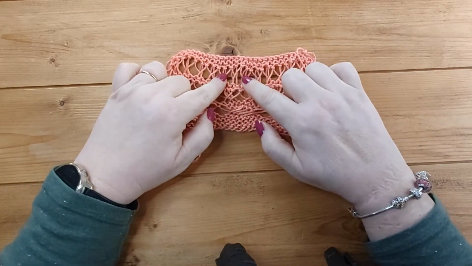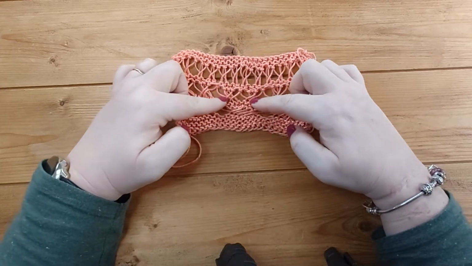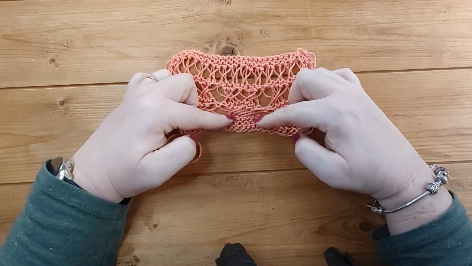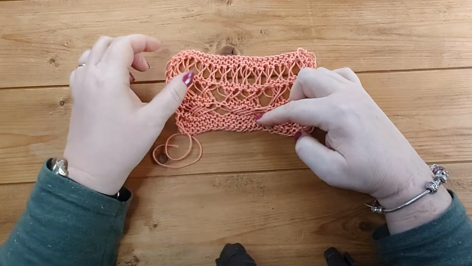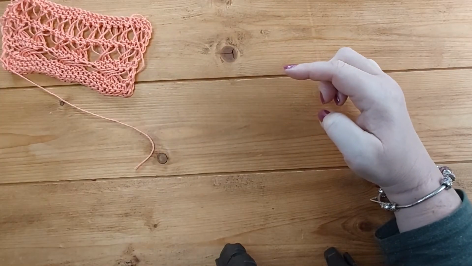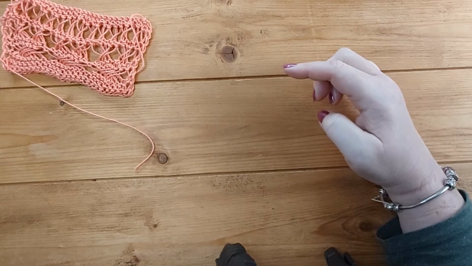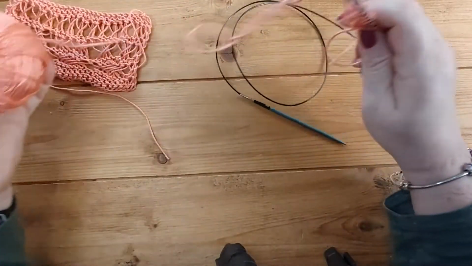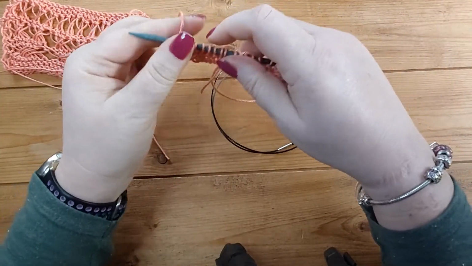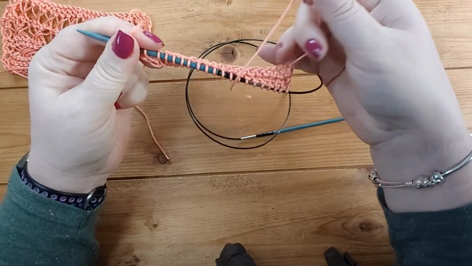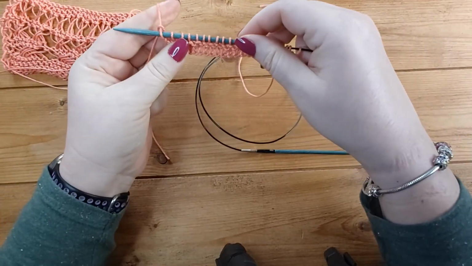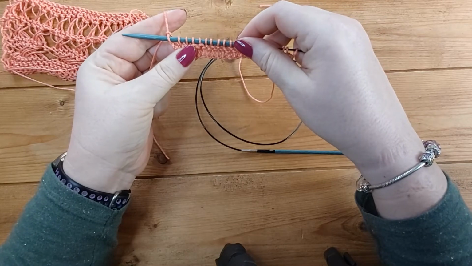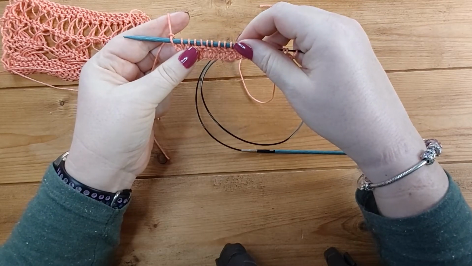The first one we're going to do uses 2 stitches, the second one uses 4 stitches, and the final one uses 8 stitches. So for the first one, for the one that uses 2 stitches, you want a stitch multiple of 2 plus whatever edge stitches you have. For the one that uses 4 stitches, you want a stitch multiple of 4, and for the one that uses 8 stitches, you want a stitch multiple of 8.